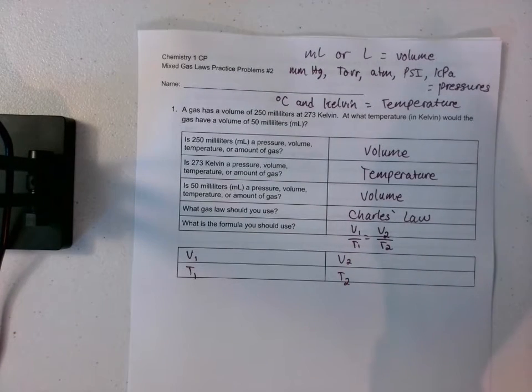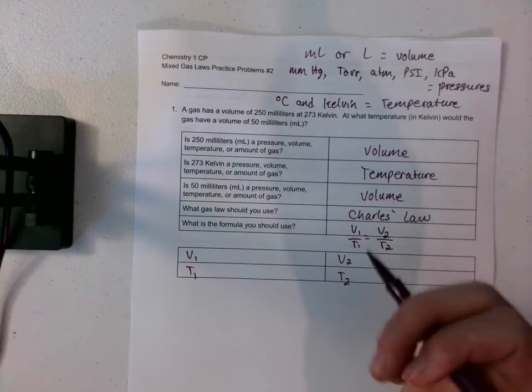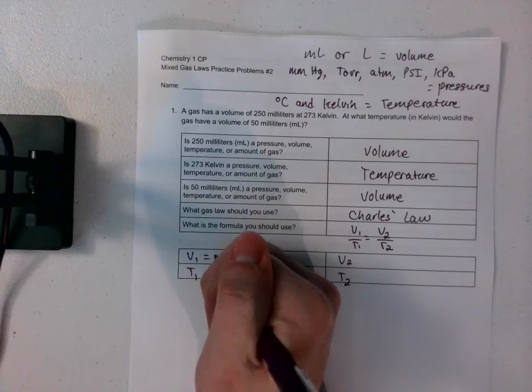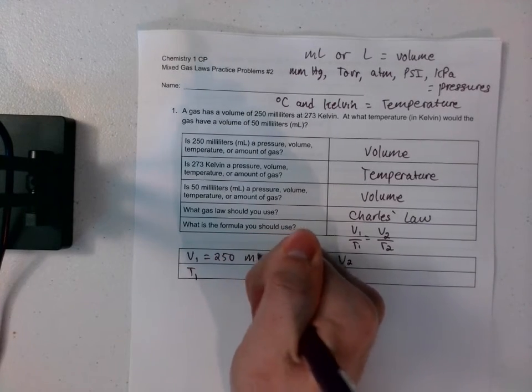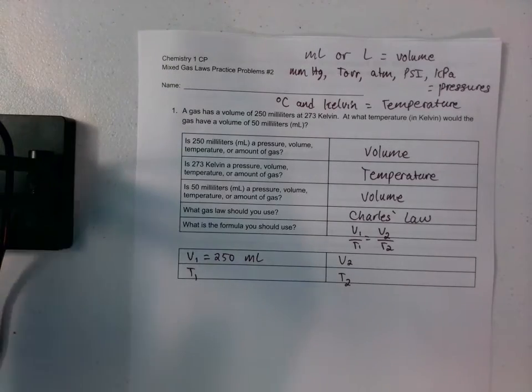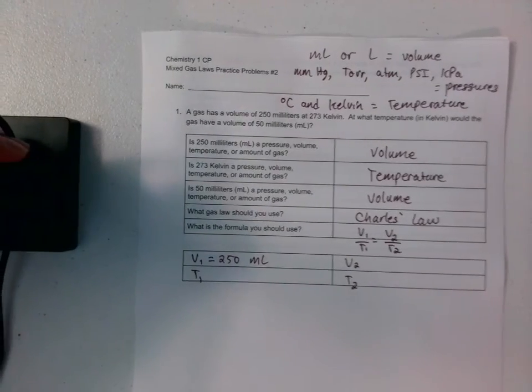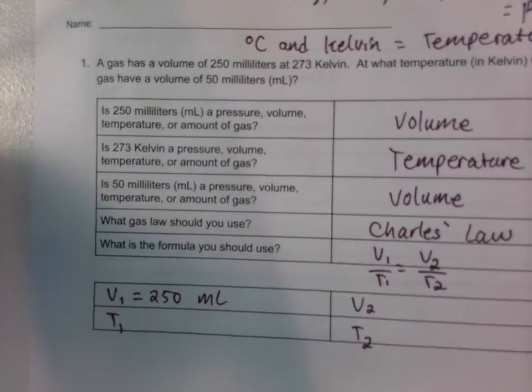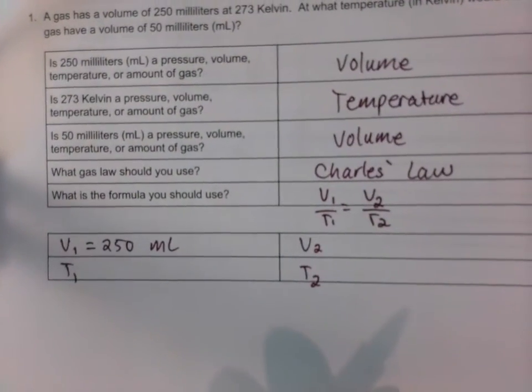The first thing, it says 250 milliliters. Is that a volume or temperature? That's going to be a volume, so I'm going to fill it into this. And remember, how do you know that certain things go together? If they're in the same sentence, they definitely go together. I'm going to zoom this in, just to make things a little bit easier.